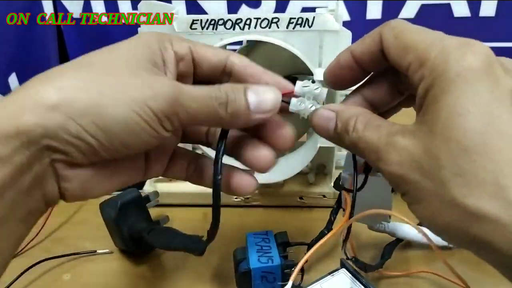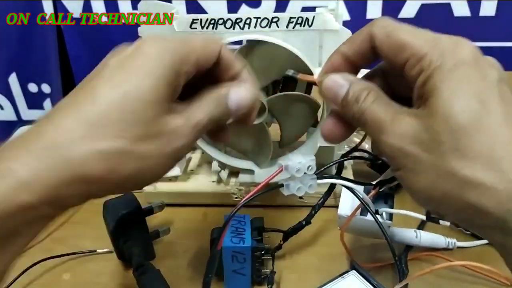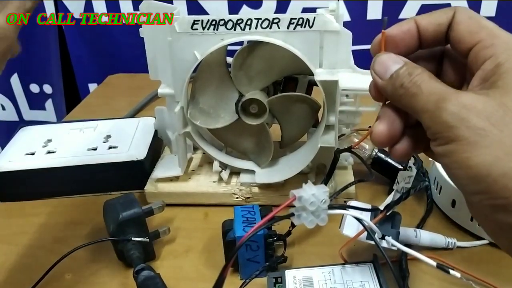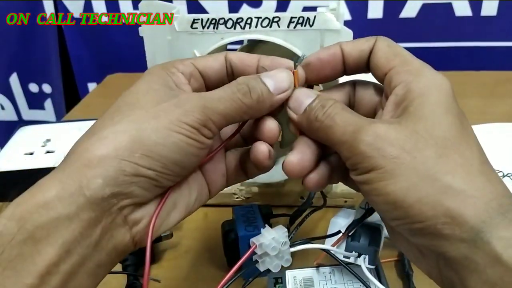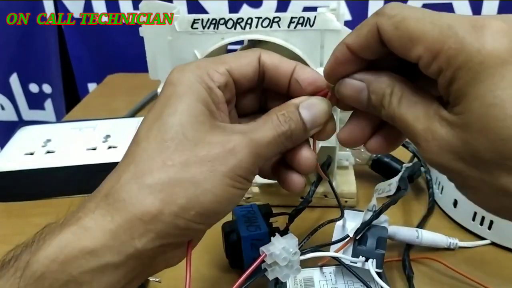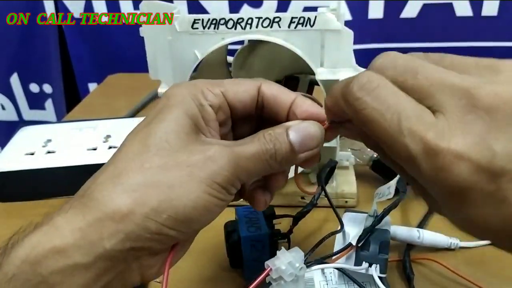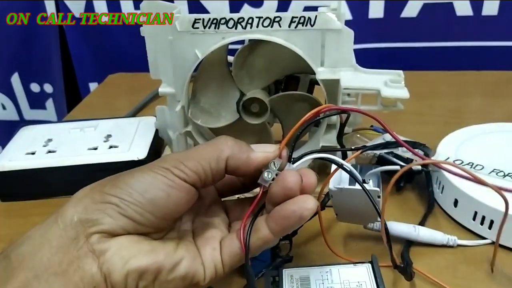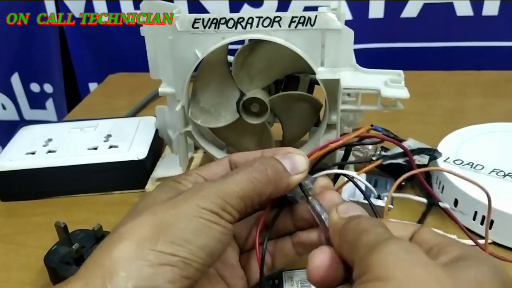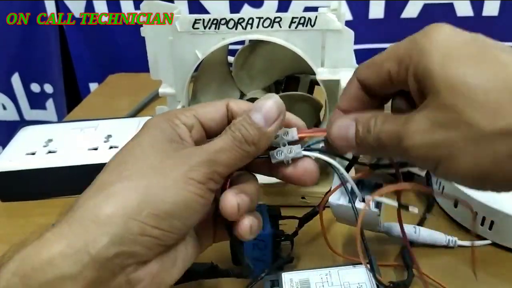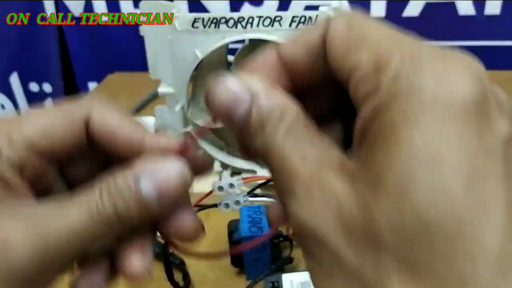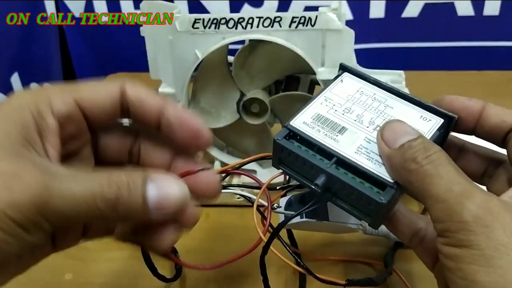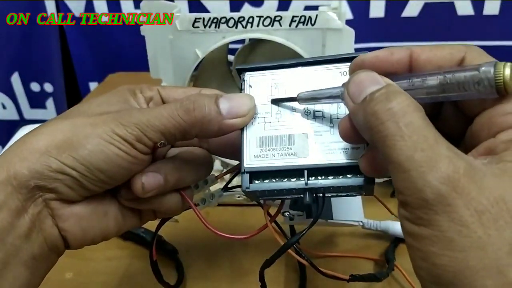Okay, guys. Next is the AC line for the transformer. So we're going to plug in here. Okay. Plug in here. Okay. And this line, I'm going to install it here, terminal number 1.